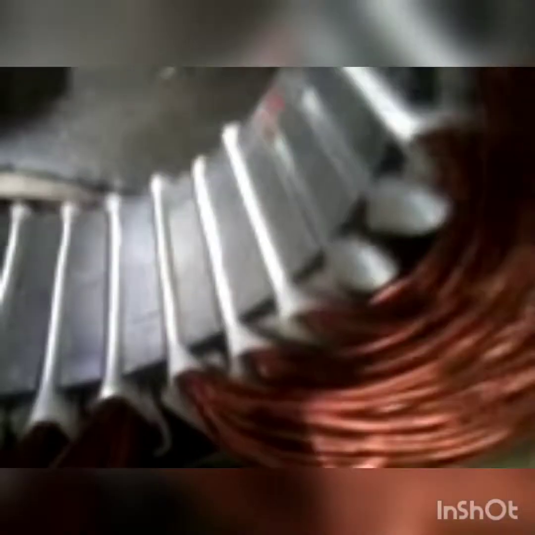Hi friends, good morning. In this video you will get an idea about the single phase capacitor motor. Here the windings are already burned in the single phase capacitor motor and it is opened, and now the new windings have been done to the single phase capacitor motor.